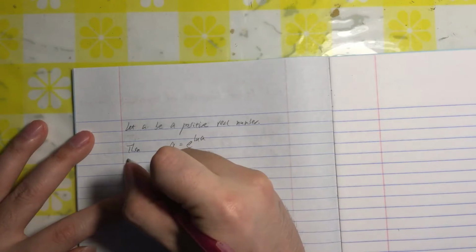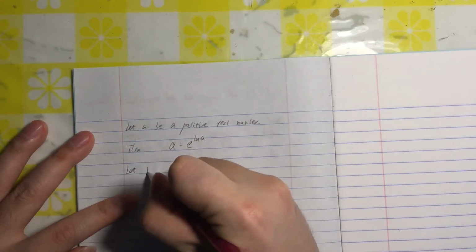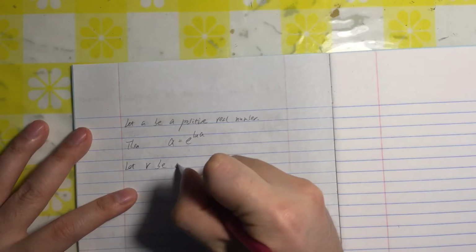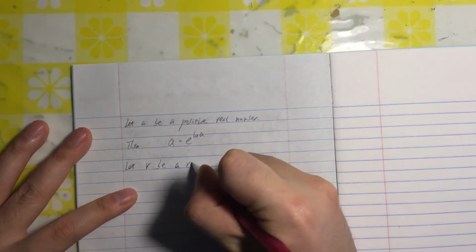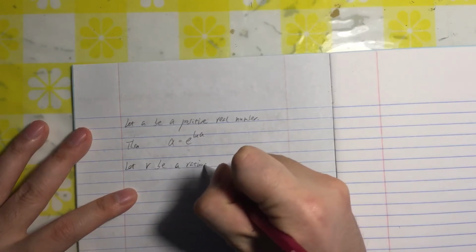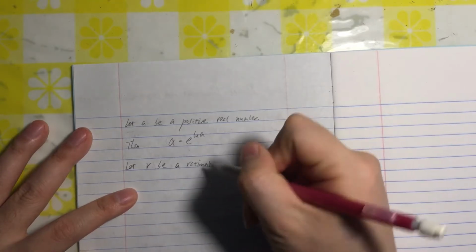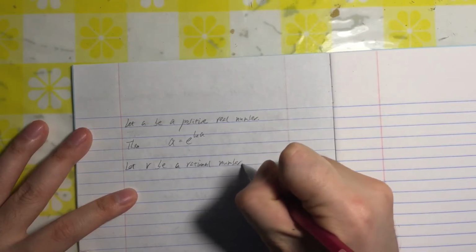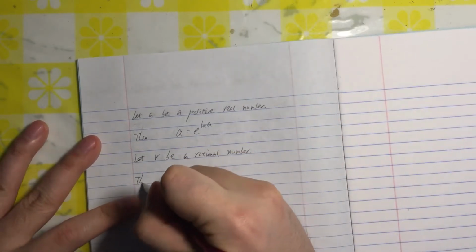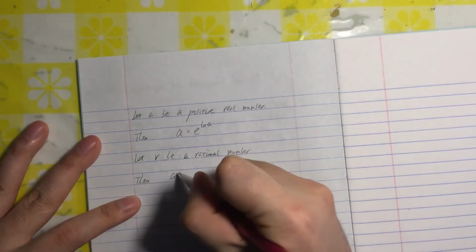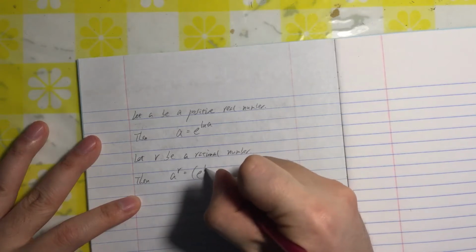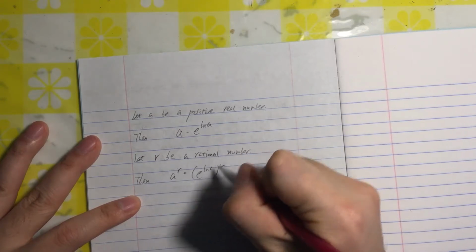Next, let r be a rational number. Then a to the power r can be written as e to the power of ln of a, raised to the power r.